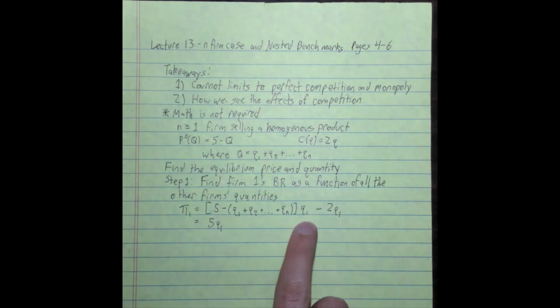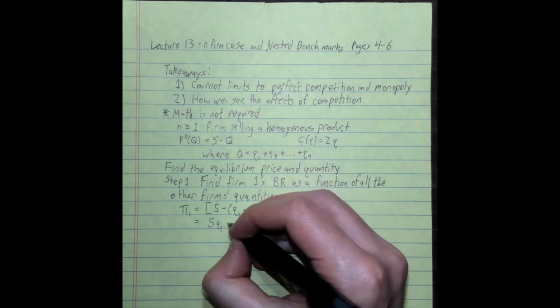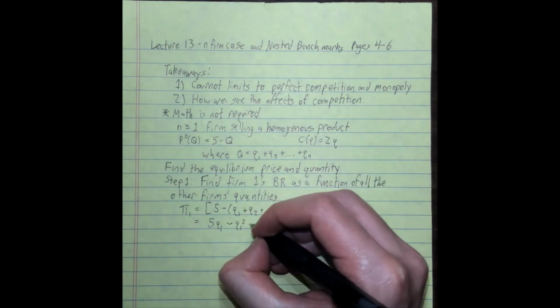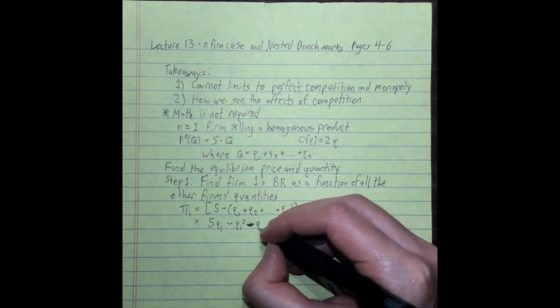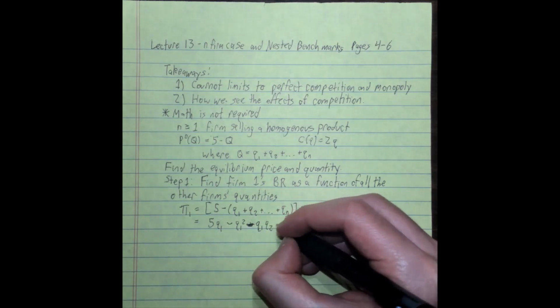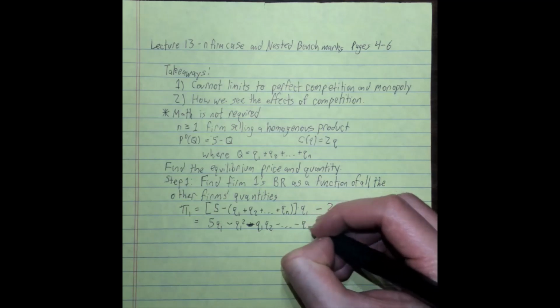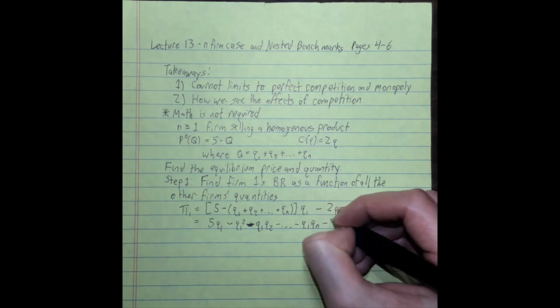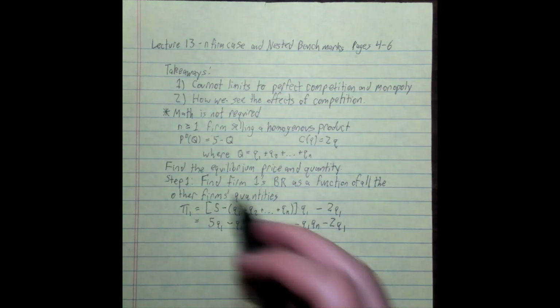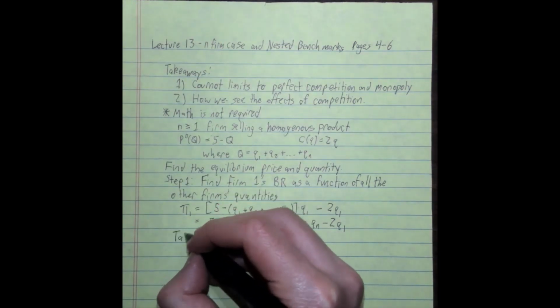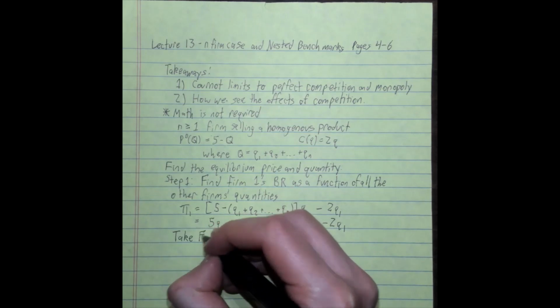If you do the algebra on this, this is going to be 5Q1 minus Q1 squared minus Q1 times Q2 minus dot dot dot minus Q1 times Qn minus 2Q1. All right, and then we're going to take the first order condition as we have been doing. I'm doing the same steps that we did before.